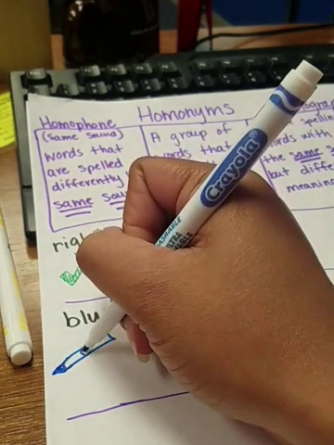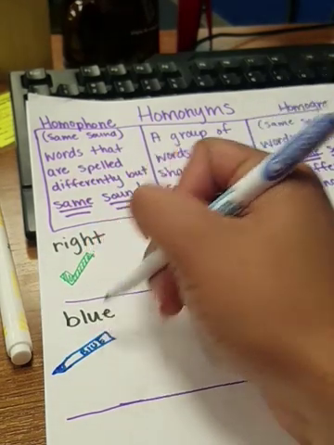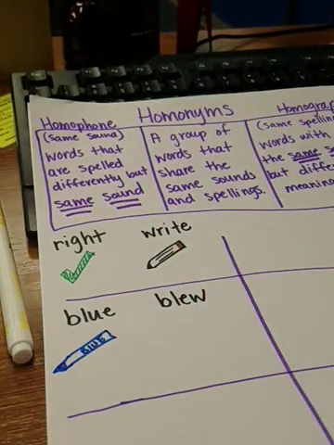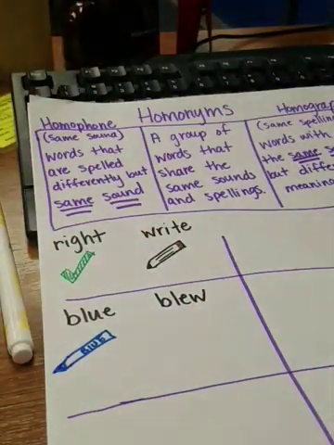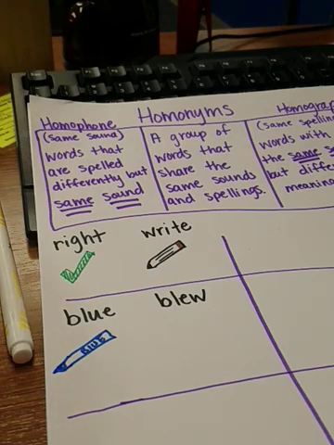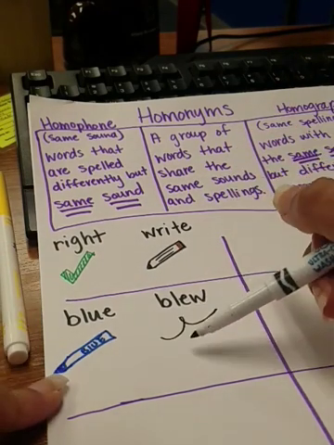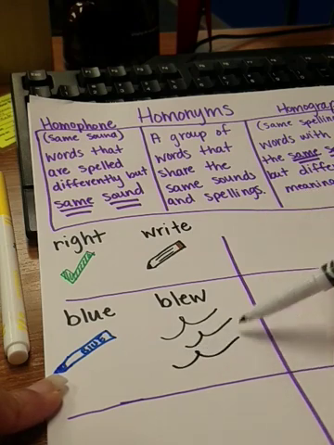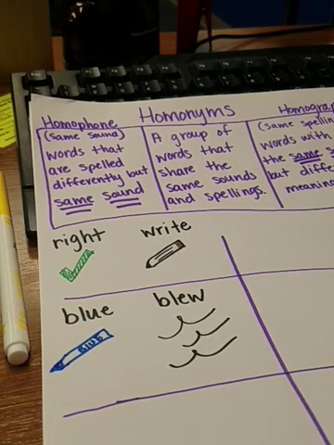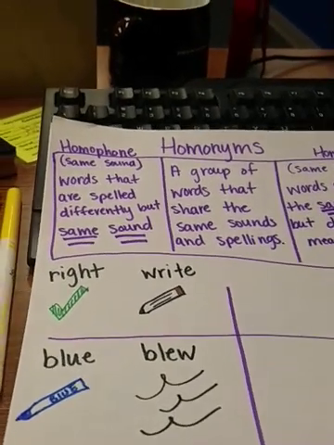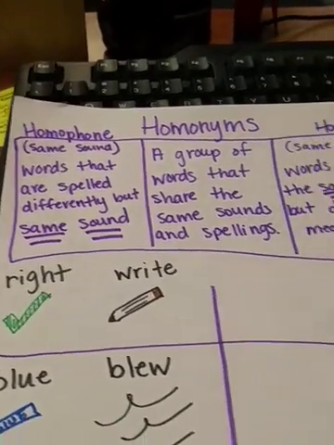And then it says blue. And then we've got blew, the past tense of blow. And maybe we just have like some wind that blew my kite away. This is blew in my mind. All right. So now we've got our homophones. Blue and blew, right and write.